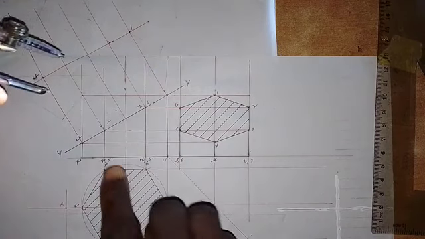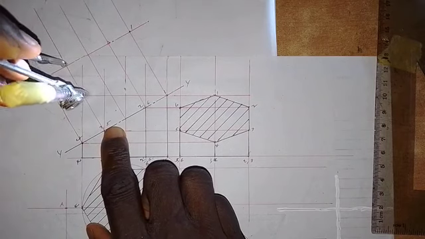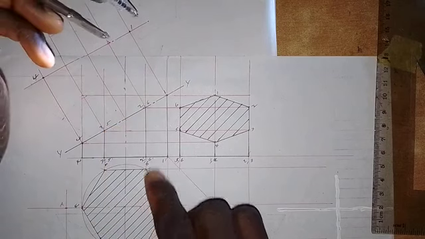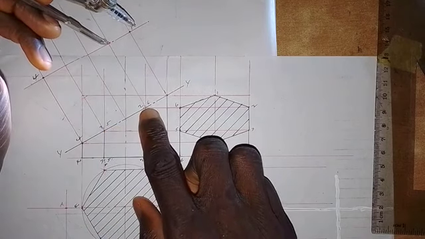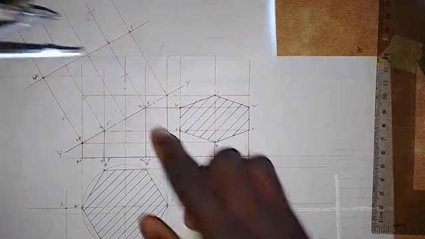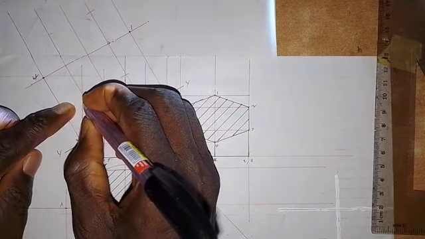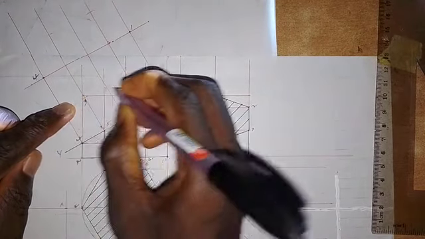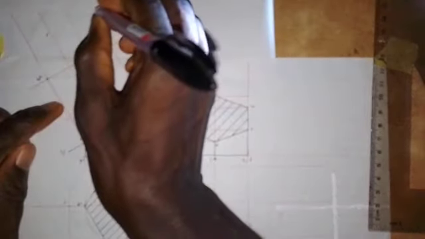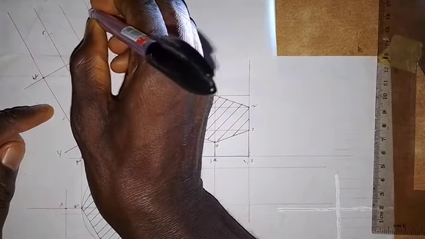This line contains 3 and 5. So I put it here and make an arc here. Here I will also make an arc. Coming onto this line that contains 2 and 6, I put it here and draw an arc here, and draw an arc here. If I number this, this is point 3, this is point 2 here, this is point 5, and this is point 6. Let me dot it.